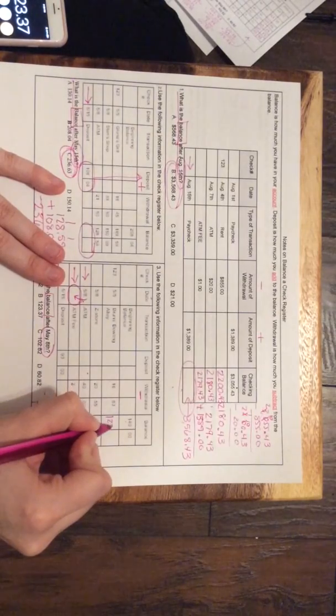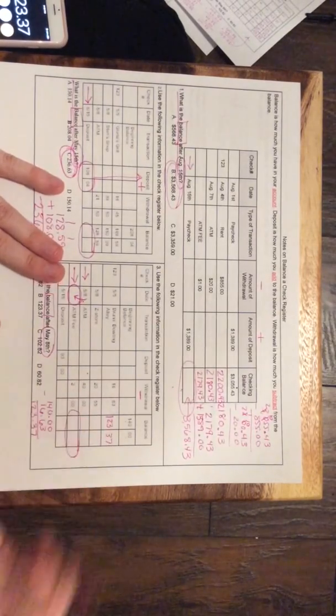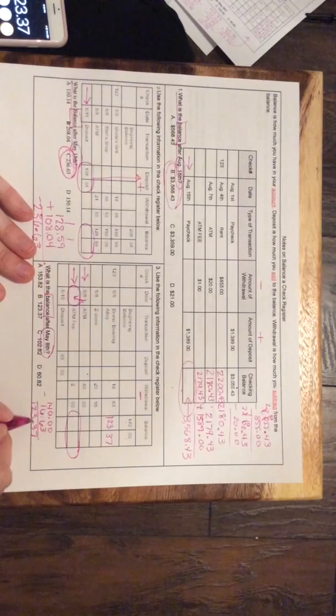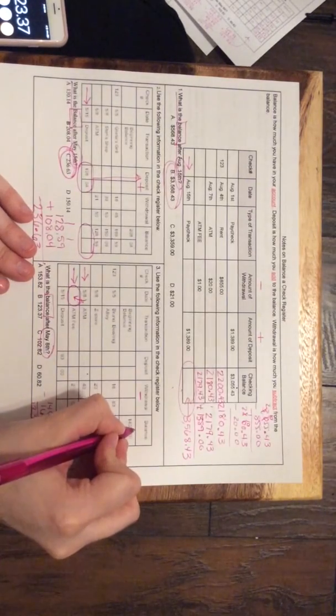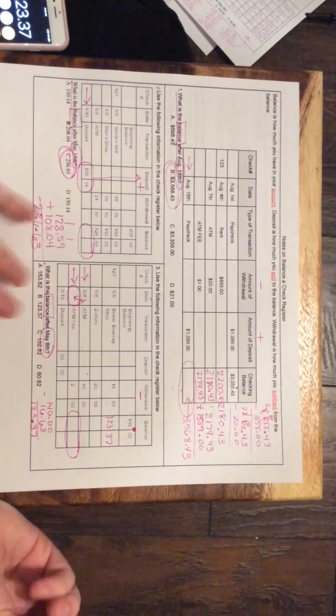So $123.37, because remember, you split at the decimal, so you basically pretend that this line is your decimal, okay?